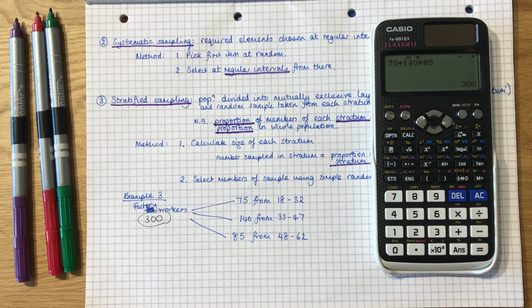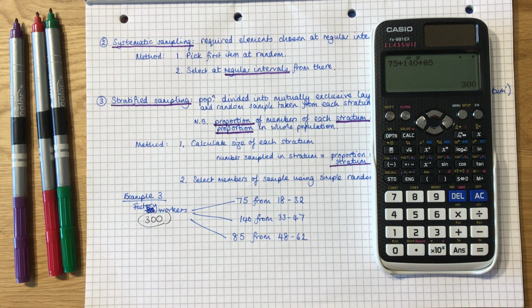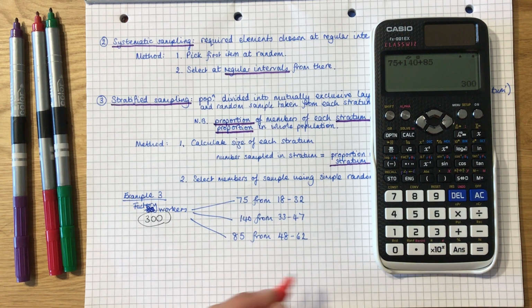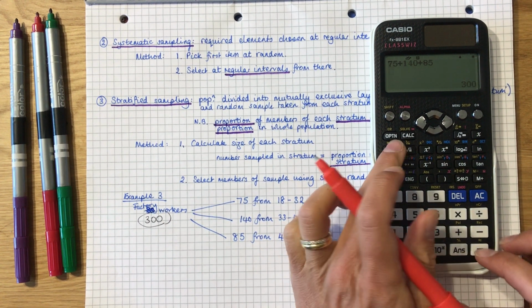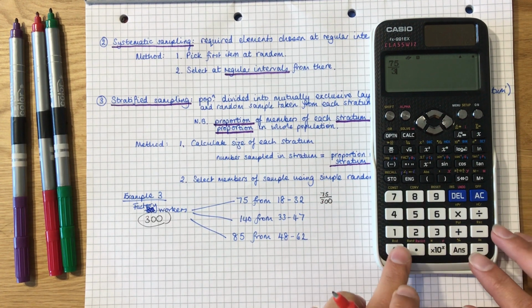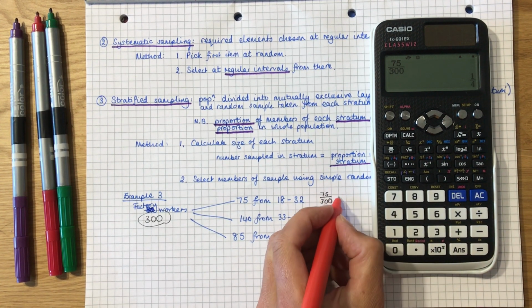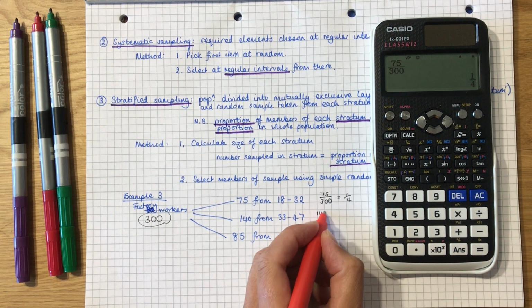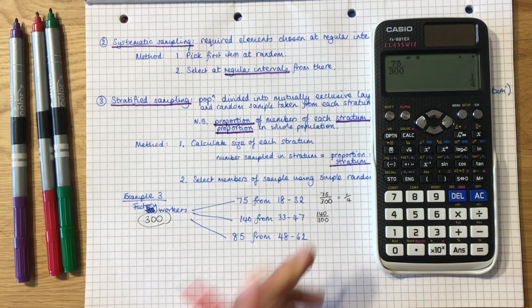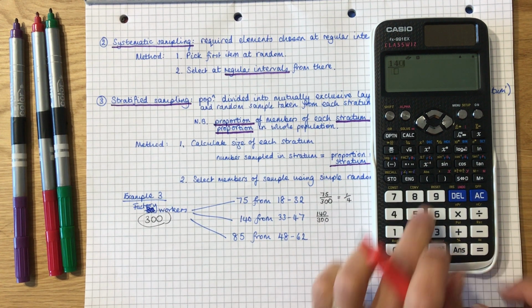Now let's work out what proportion of the workers is in each age bracket. 75/300ths are between 18 and 32. That's a quarter. 140/300ths are between 33 and 47.